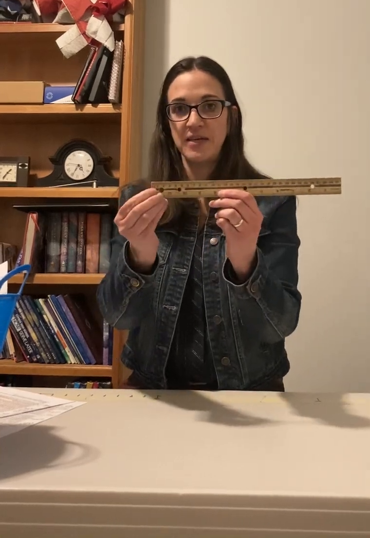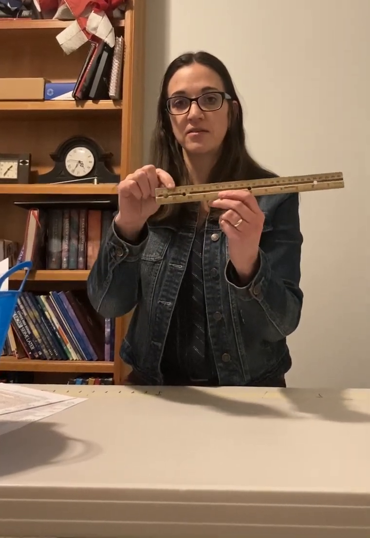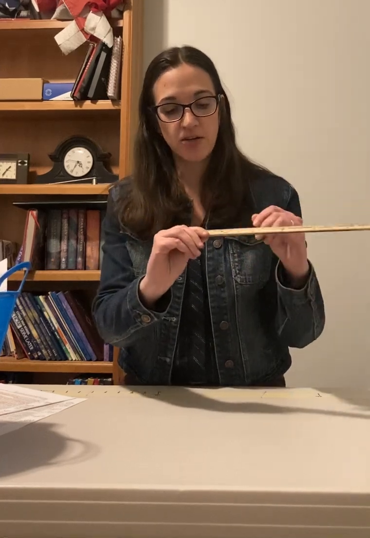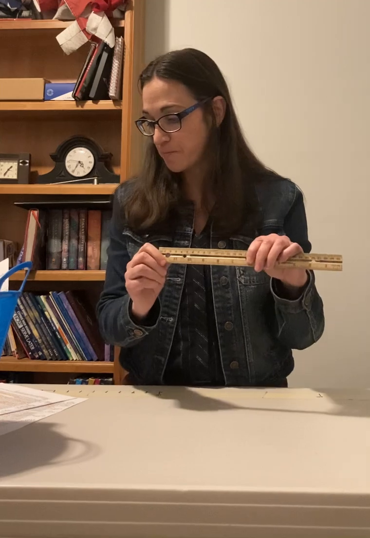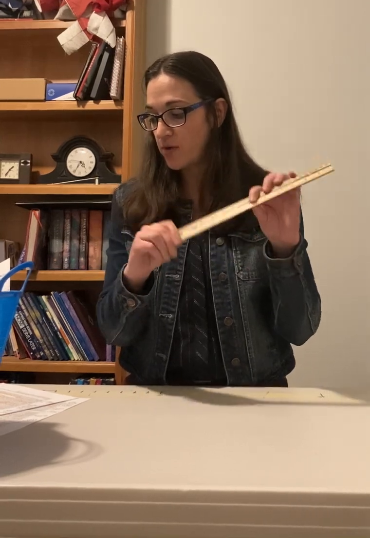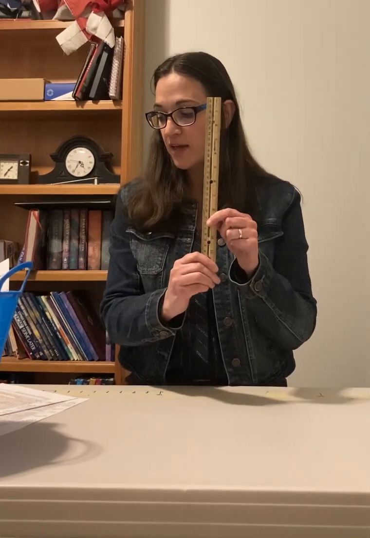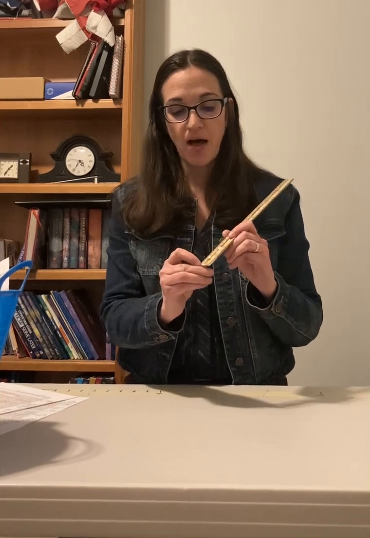Perfect. Okay, now turn it over. Good. This is the centimeter side. Point to the centimeters. Good. Show me where your first centimeter is. Show me on the number 1. Nice job.